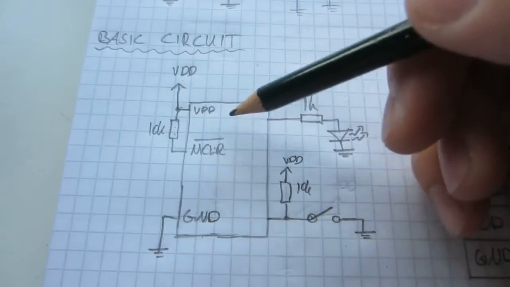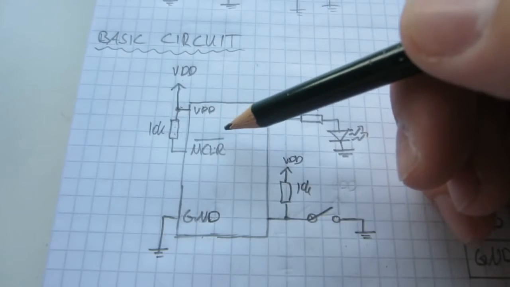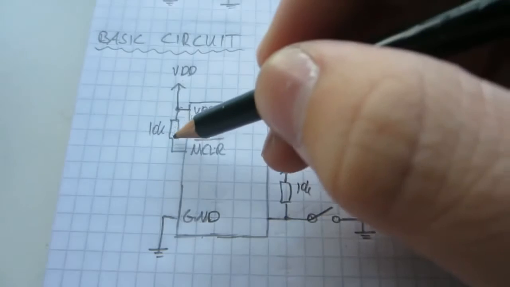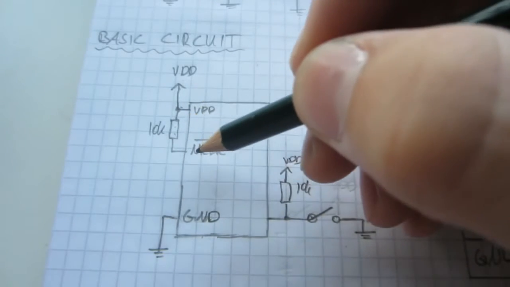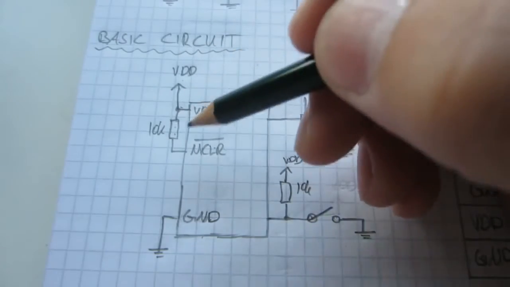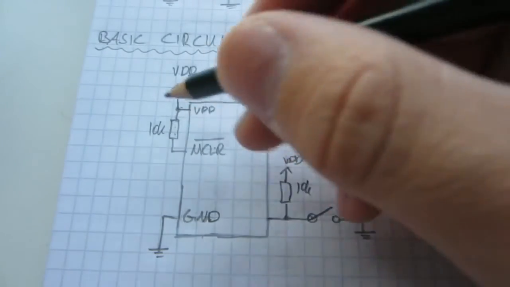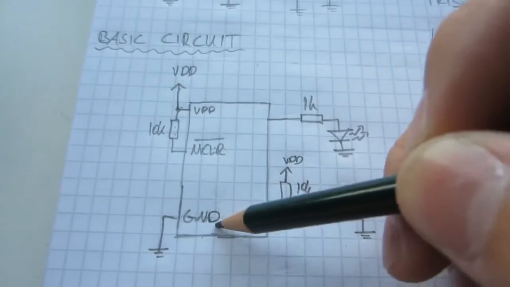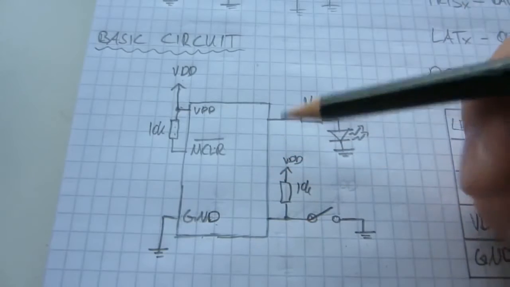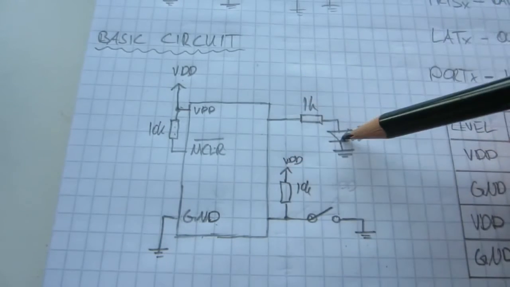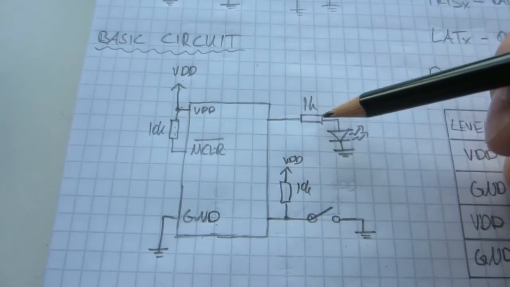You can actually enable or disable this in the configuration bits, but generally I always put a 10K resistor there, and I've got it always enabled, just so it's stable at VDD and doesn't reset. Now then it's connected to ground via the ground pin, and so then we've got one GPIO pin connected to an LED by a 1K current limiting resistor.